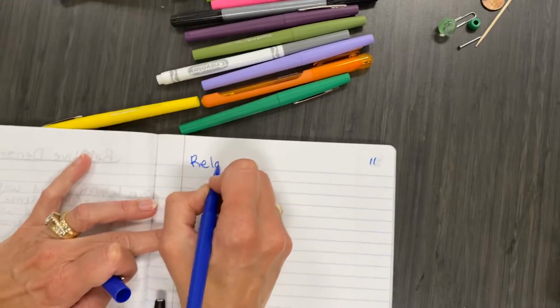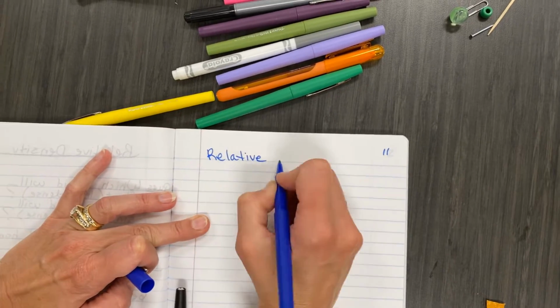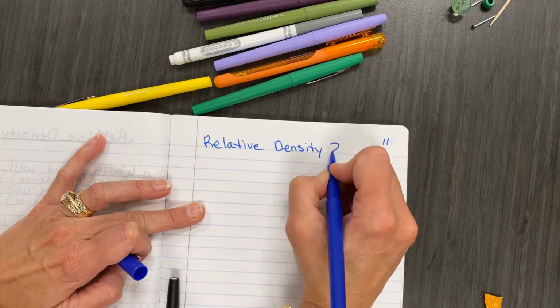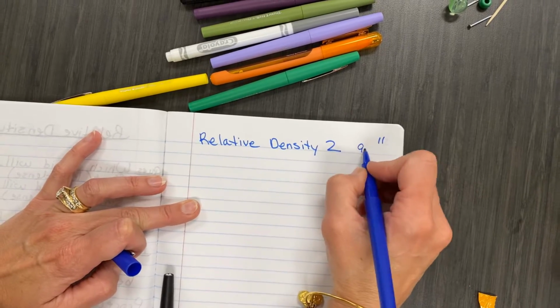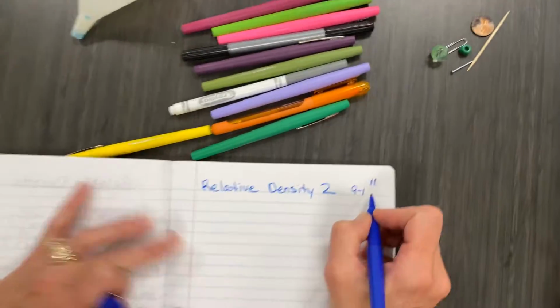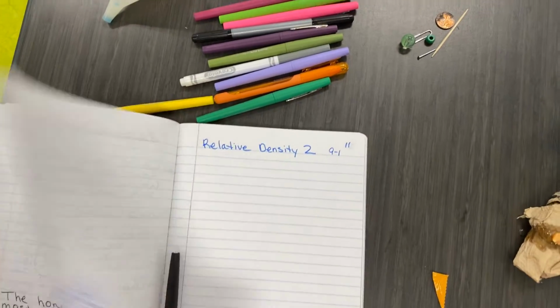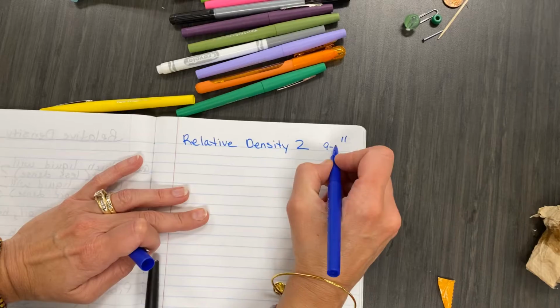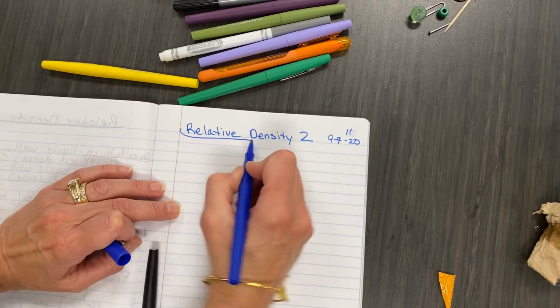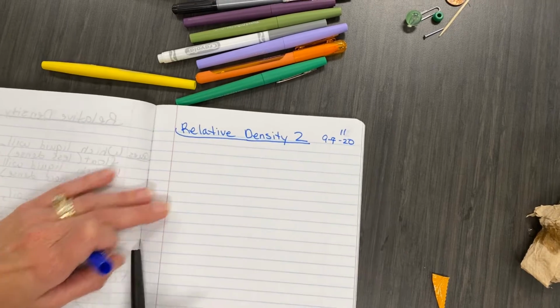Relative density, part 2. And today is, it's the same day. We're on the same day, actually. All right. Because you have your bottles, so we're going to do the same day.